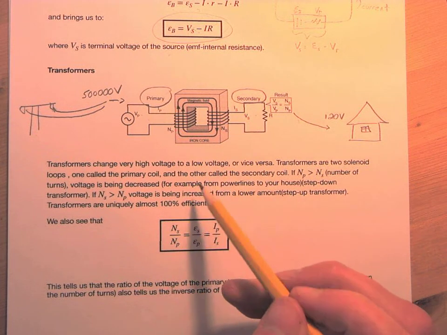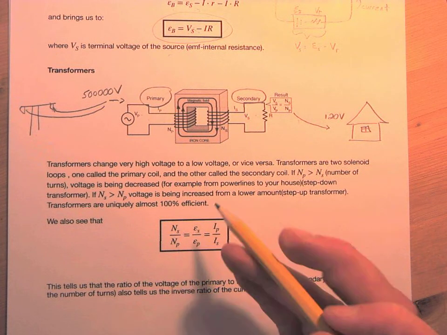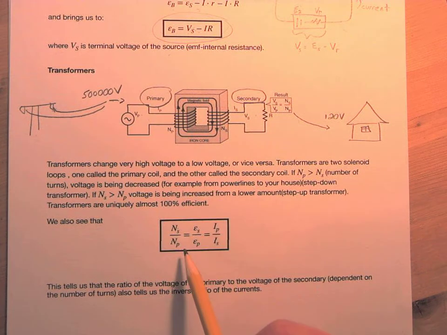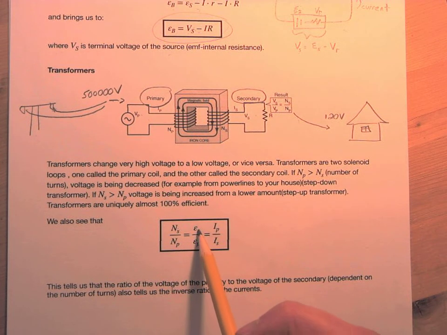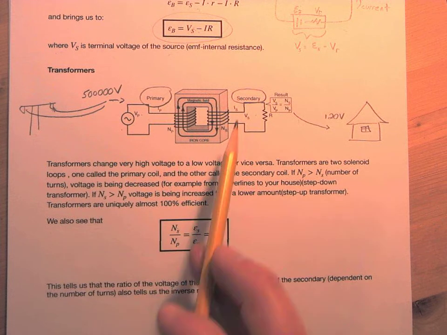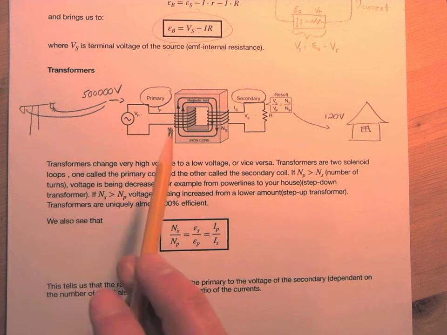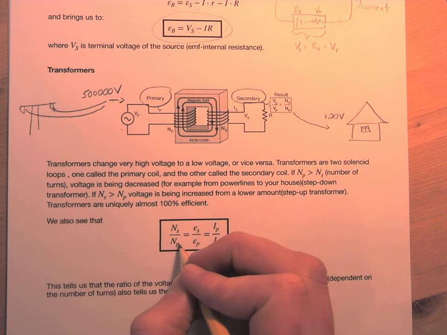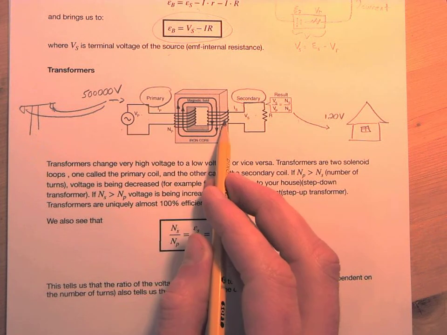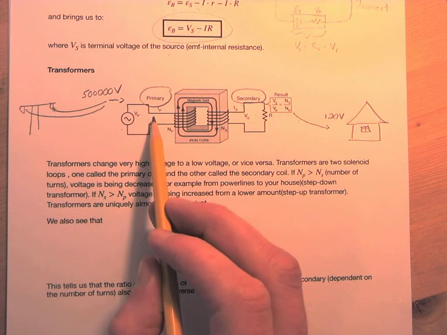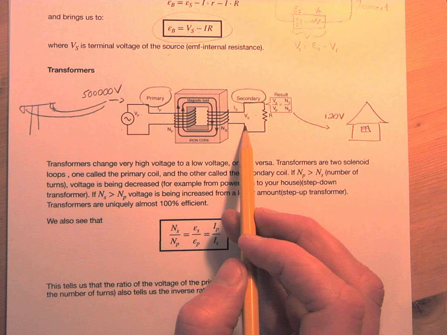So here is the overall equation. Number of turns in your secondary divided by number of turns in your primary will tell you your voltage in your secondary over your voltage in your primary. Okay, so if you wanted to drop it from 500,000, you'd essentially want your number of turns of primary to be more than the secondary. Okay, so if you have more turns over here, less over here, then it's going to drop the voltage essentially.